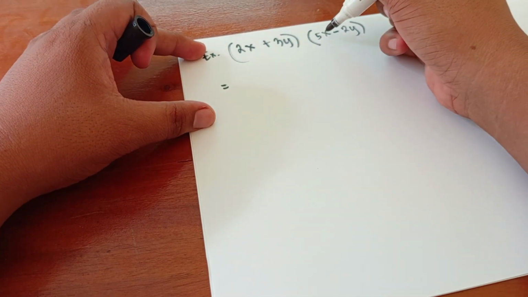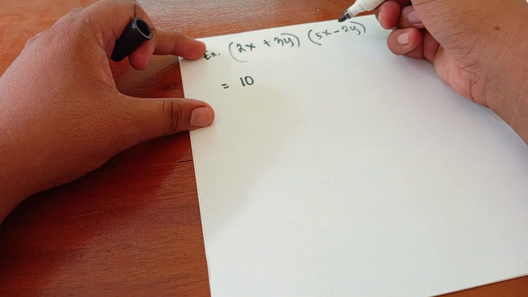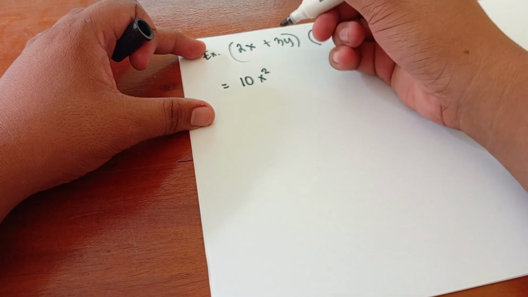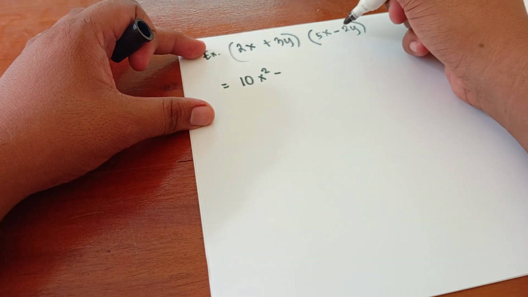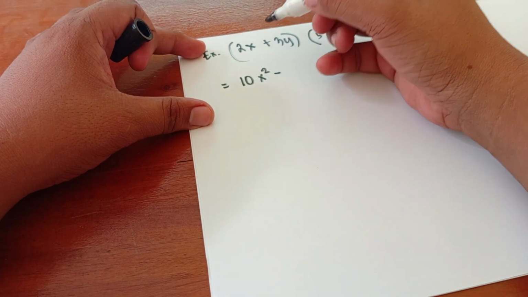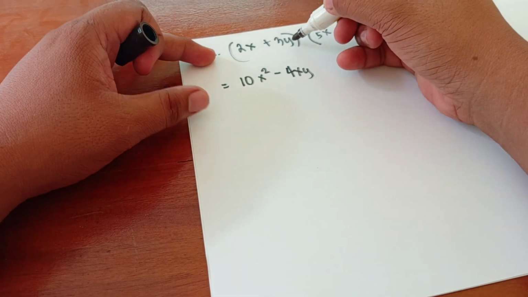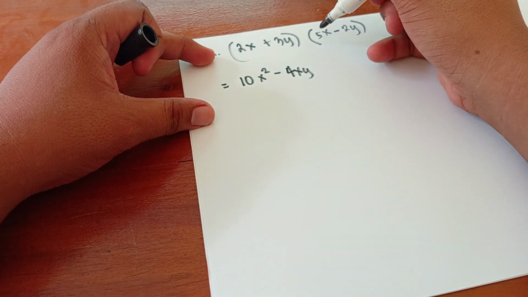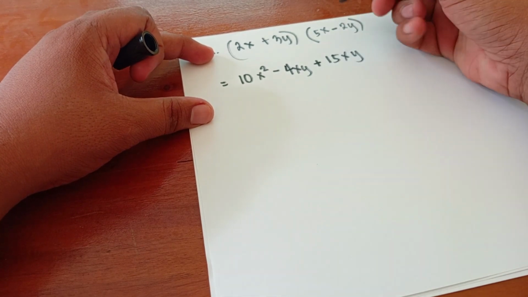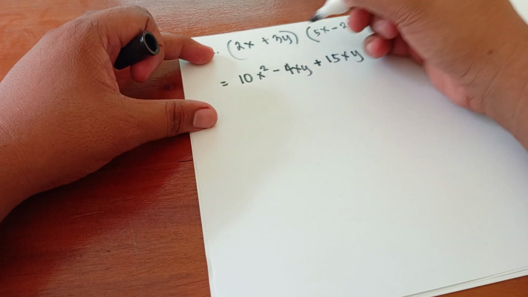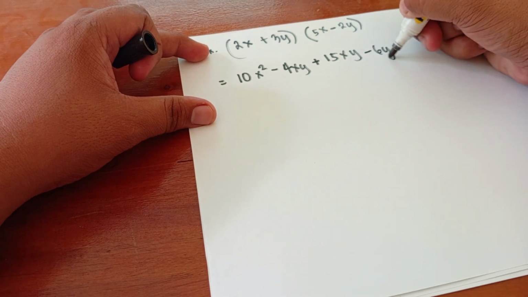So we have 2x times 5x, so we multiply the coefficients. 2 times 5 is equal to 10. x times x is equal to x squared. Then 2x times negative 2y, so we have negative 4xy. Then 3y times 5x, so we have positive 15xy, and 3y times negative 2y is equal to negative 6y squared.